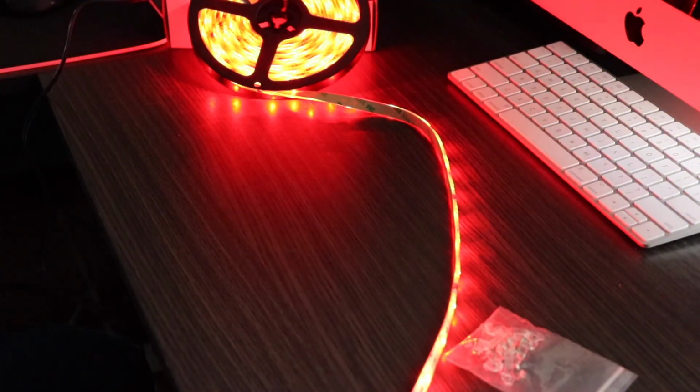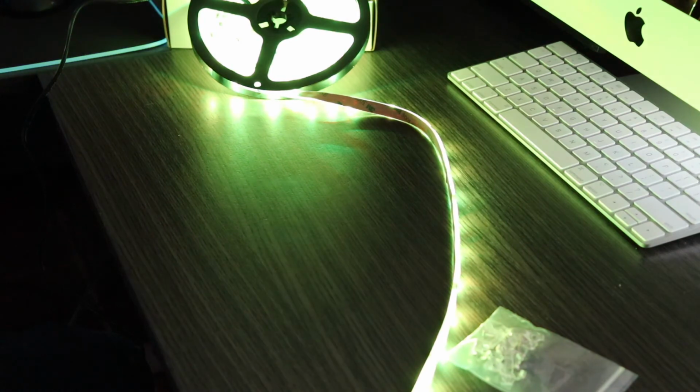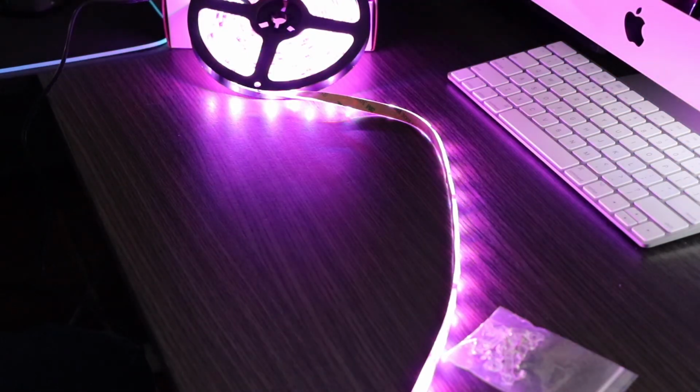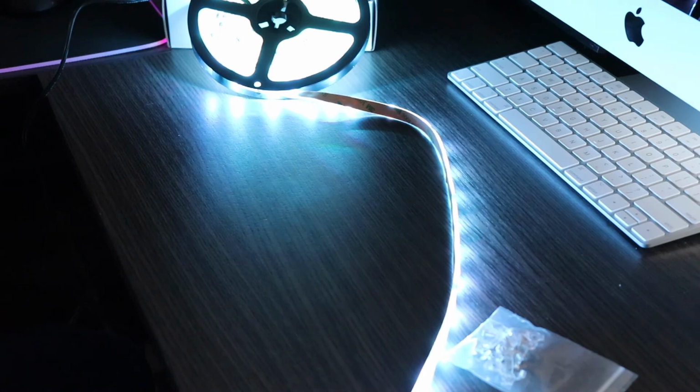Then you get solid colors, of course: red, green, blue, yellow, peach, orangish, aqua blue, darker blue, purple or pink, teal, white, and then back to auto.